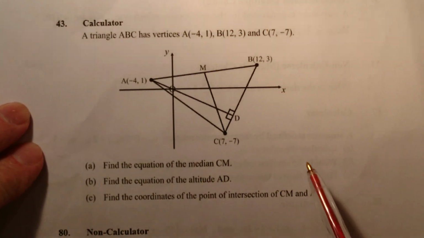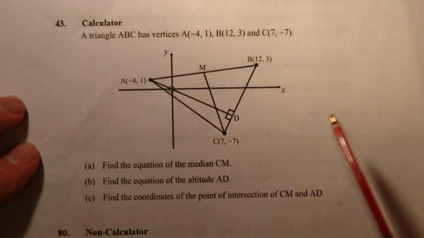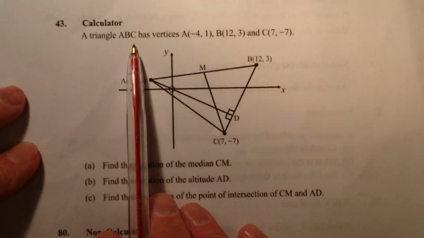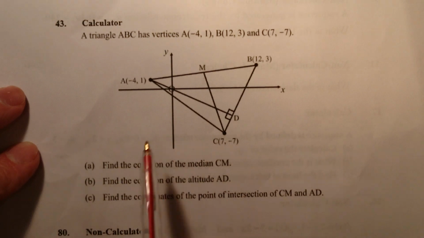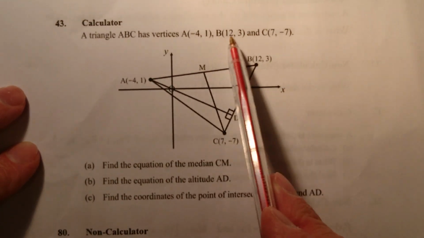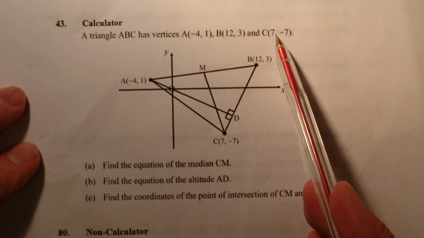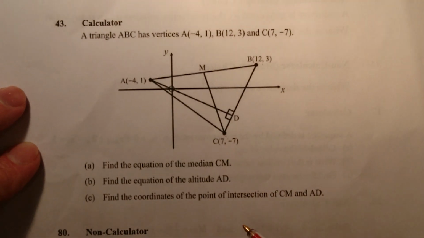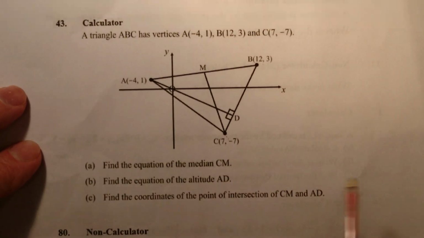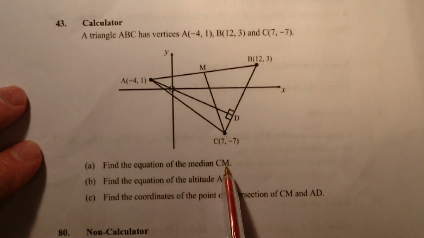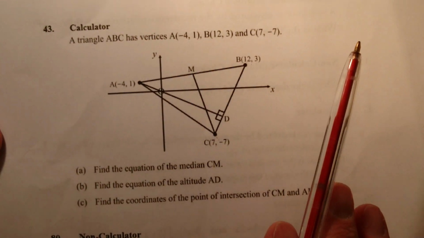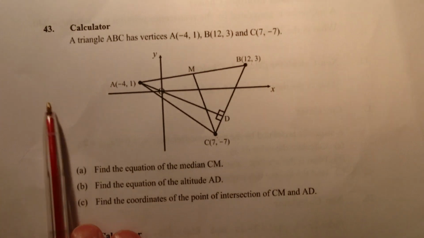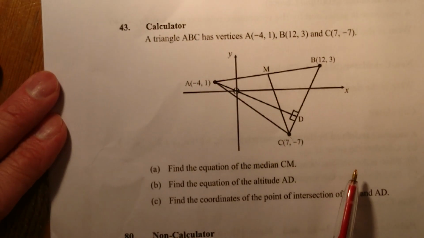Okay, I don't have a separate sheet for it, but I'll just do it on a plain bit of paper. So we've got a triangle ABC, has vertices, A is minus 4, 1, B is 12, 3, and 7 minus 7 is going to be C. Find the equation of the median, CM. Okay, so we'll try and work that one out. So I'll work out the median at this side here, okay? So you can see the working that I'm doing.